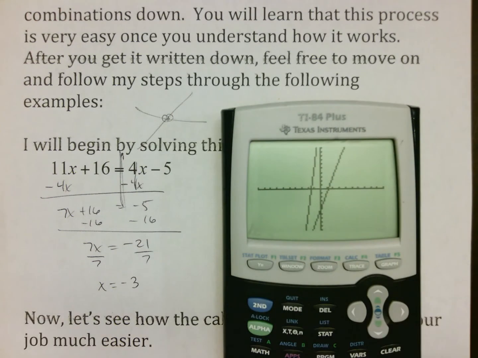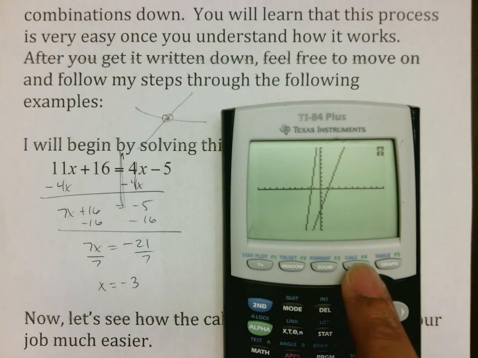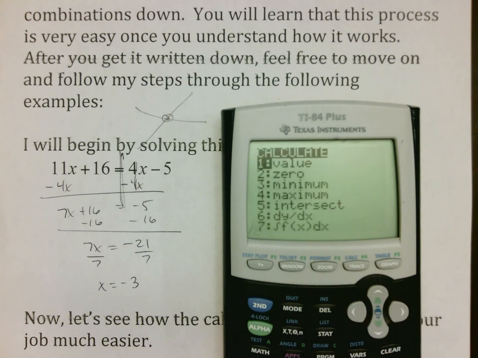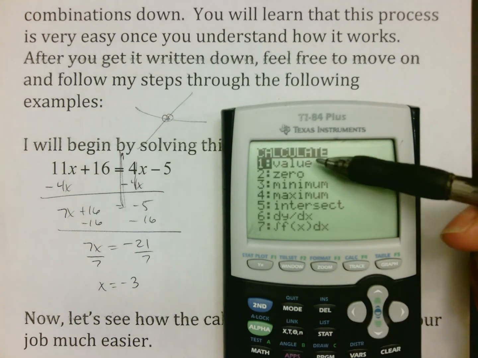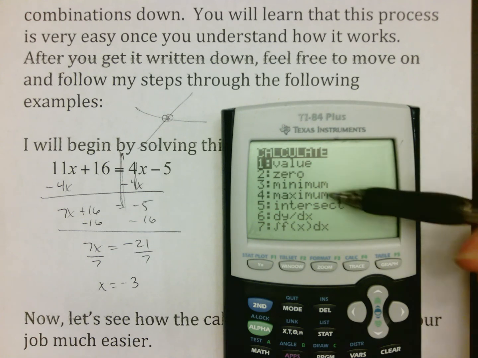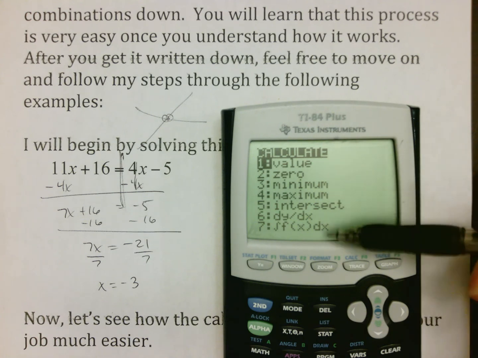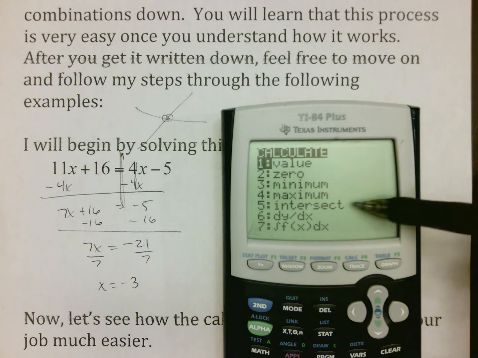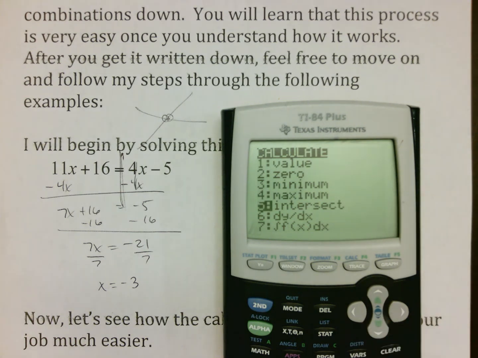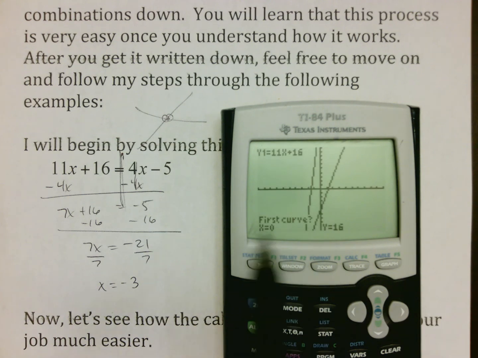And so in order to find that, what we're going to do is we're going to hit second, which we already know about, and trace, which is right next to graph, to bring up a menu. This menu gives us everything we need. It helps us find a value, a zero, a minimum, a maximum, an intersection, and some other things. Well, like I said, we're looking for the intersection, so arrow down to number 5, and you hit enter to select it. And it's going to bring up some menus here that really mean nothing to you.